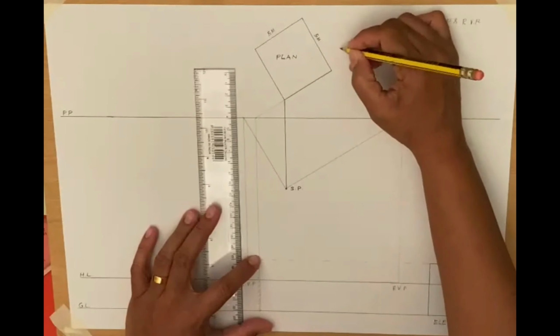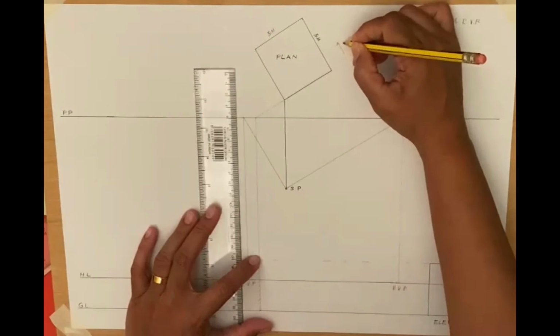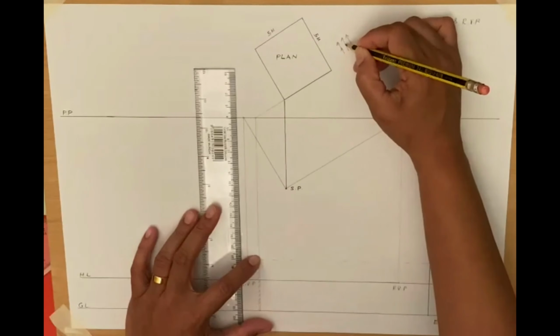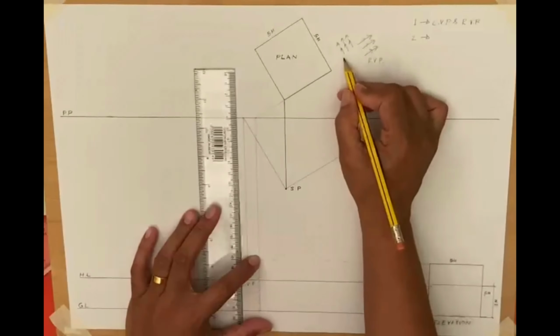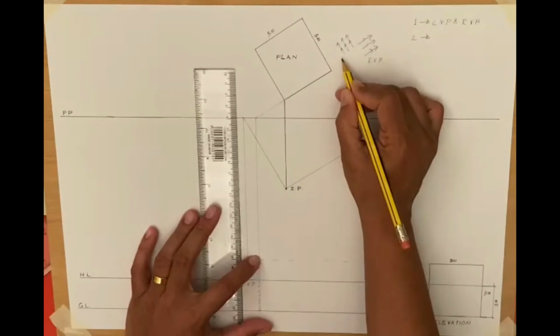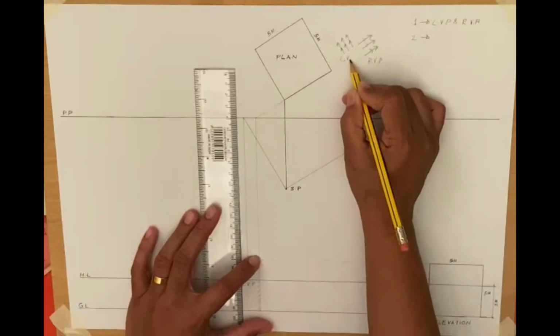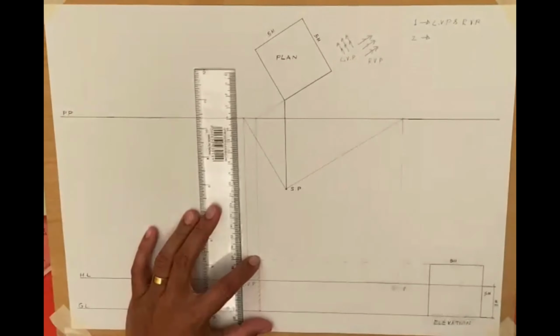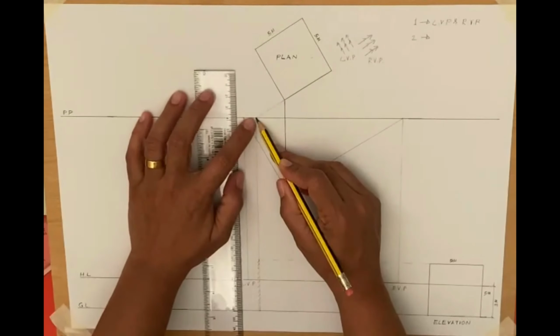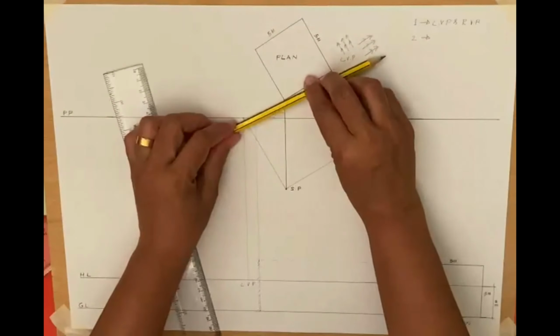If we have any line or edge with this direction, these are also parallel. So if we want to find any line with this direction, we have to connect with the left vanishing point.